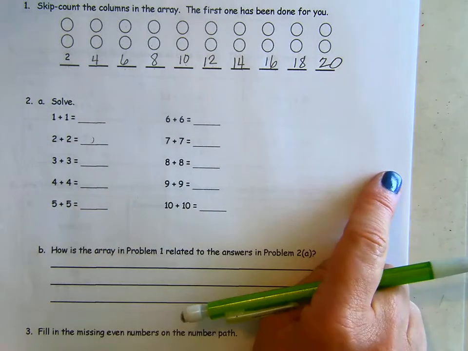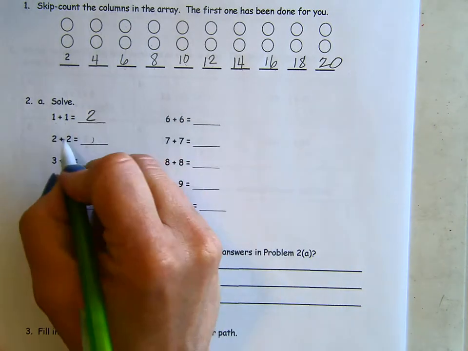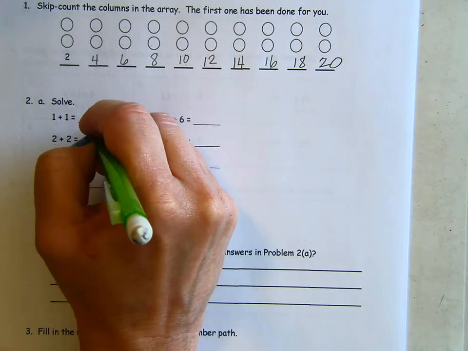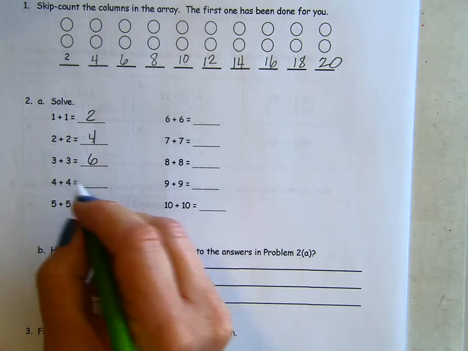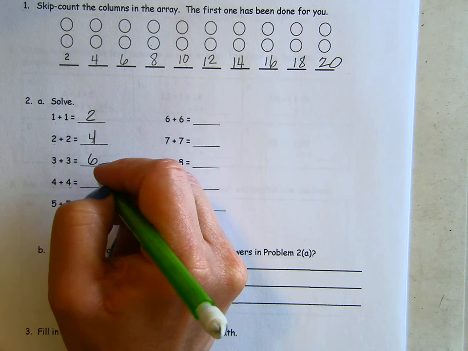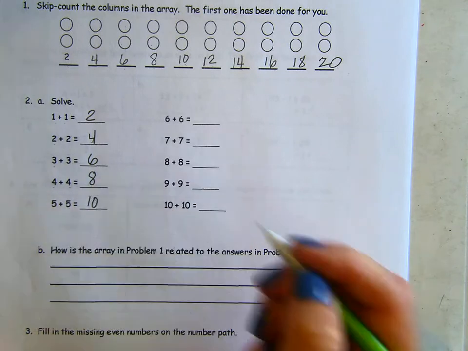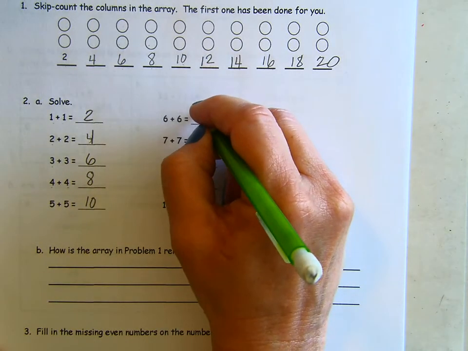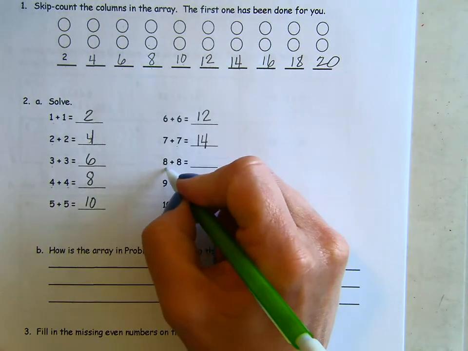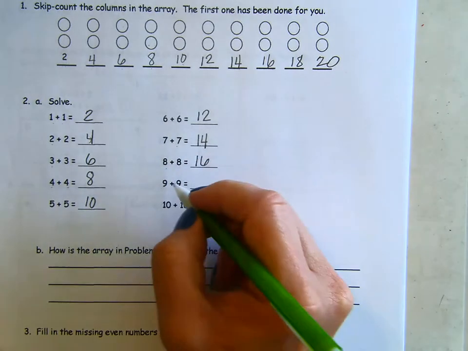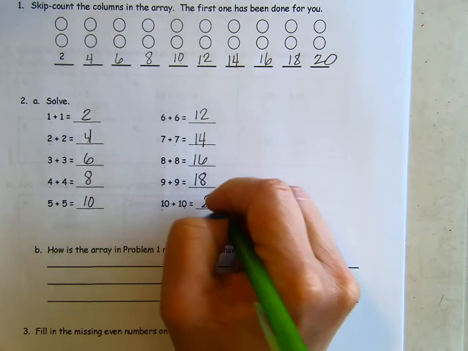So now we skip counted. Now we're going to do our doubles. 1 plus 1 is 2. 2 plus 2 is 4. 3 plus 3 is 6. 4 plus 4 is 8. 5 plus 5 is, you all know that one, 10. 6 plus 6 is 12. 7 plus 7 is 14. 8 plus 8 is 16. 9 plus 9 is 18. And 10 plus 10 is 20.